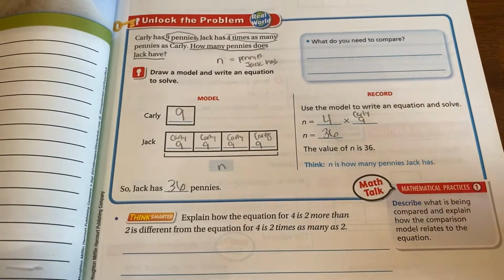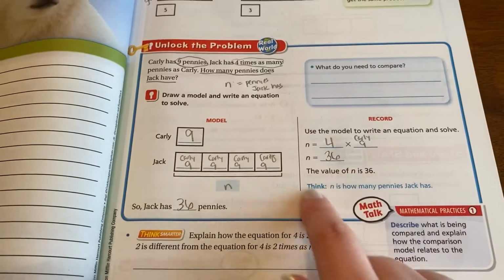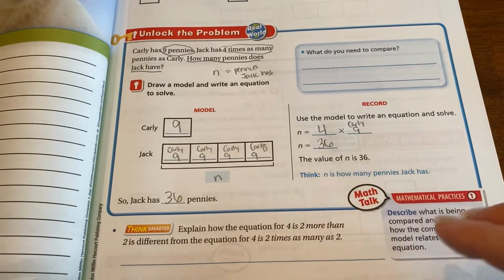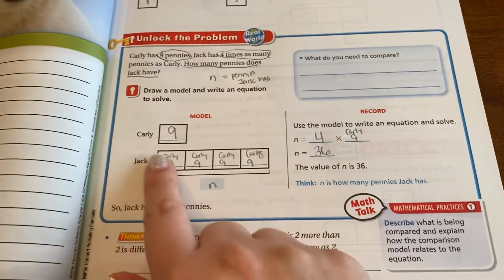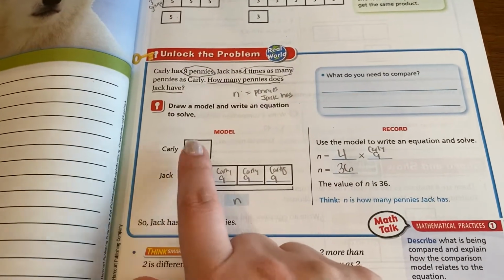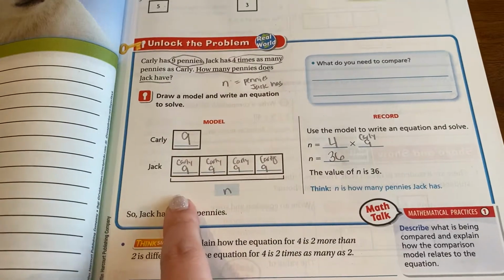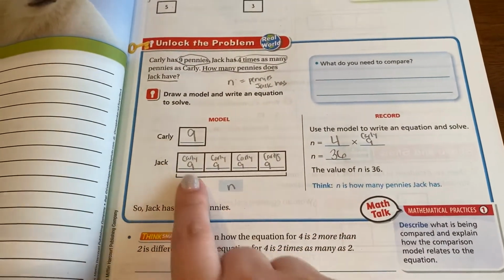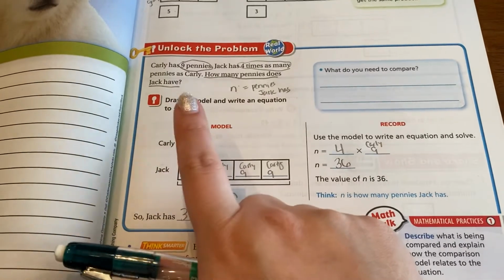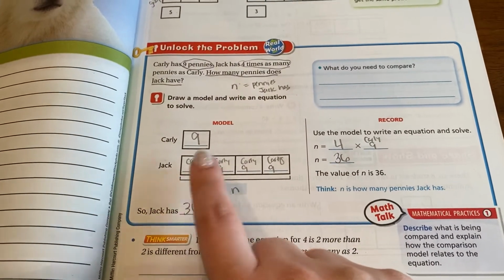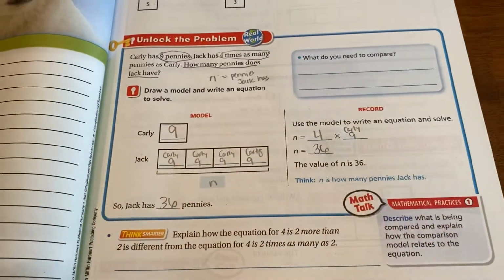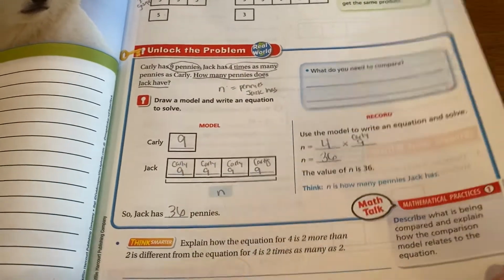So multiplication is a comparison. It's comparing how many are in one group and how many times that group is in the other one. With this one, we figured out there were 9 in Carly's group, but compared to Carly, Jack has 4 times as many. So that's a comparison. We're comparing Carly and Jack. And we use the math to help us figure out how many Jack has compared to how many Carly has. All right, let's turn the page.